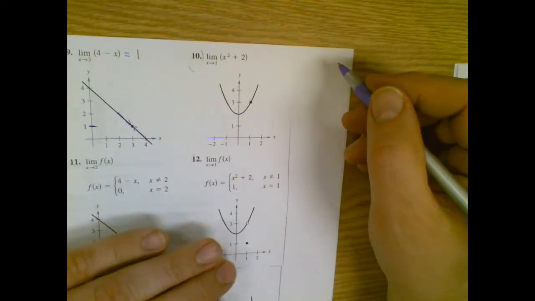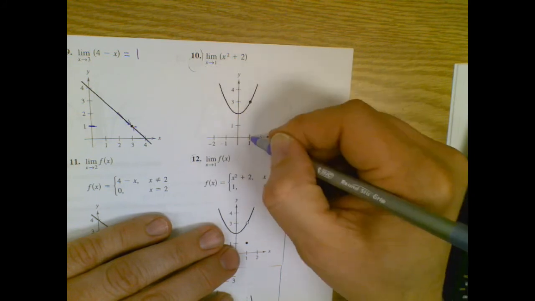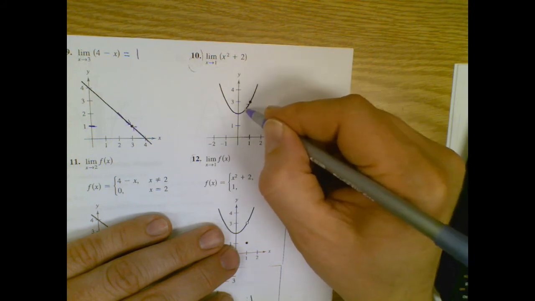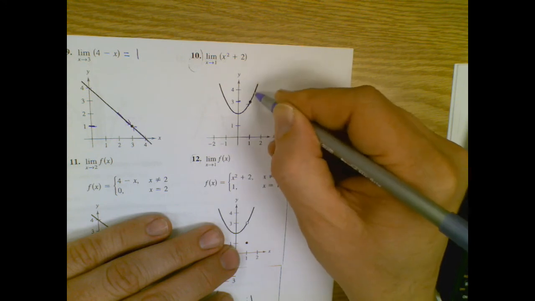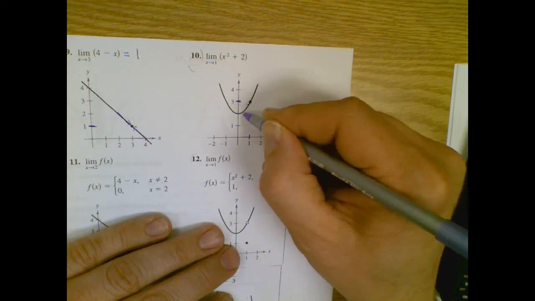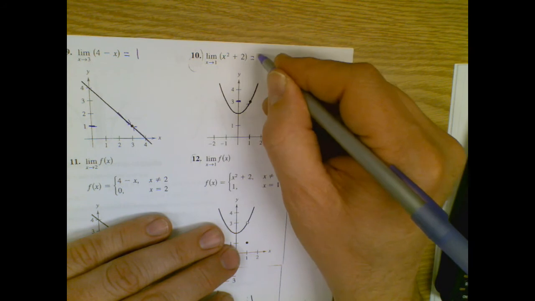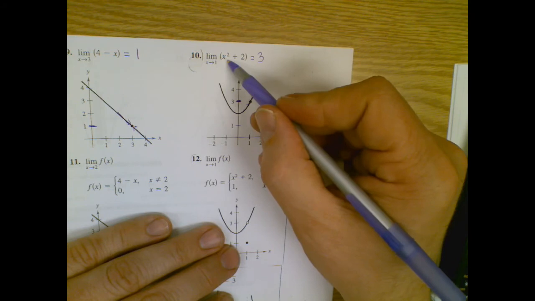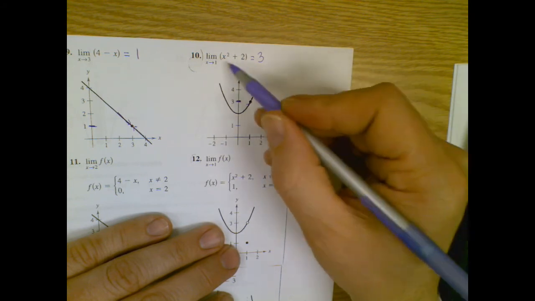On the next one, if we're looking when x approaches 1, well, here's 1. As you come in on the left side, the y values are getting bigger. They're getting close to a 3, aren't they? As you come in from the right side, the y values are getting smaller. They're getting close to a 3. Well, if the left side gets close to 3 and the right side gets close to 3, then the actual limit would be a 3. Notice if you plug the 1 in, you would have gotten 1 squared plus 2, which is 1 plus 2, which is 3. You could have plugged it in.